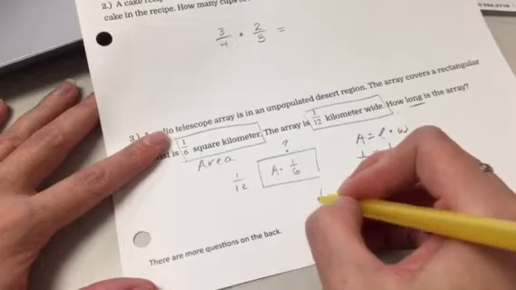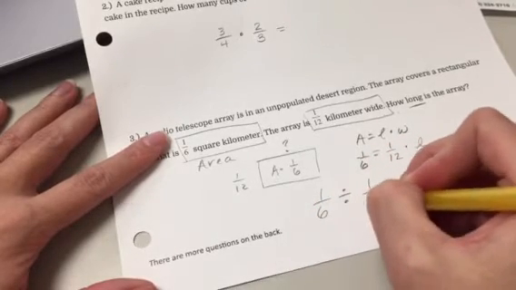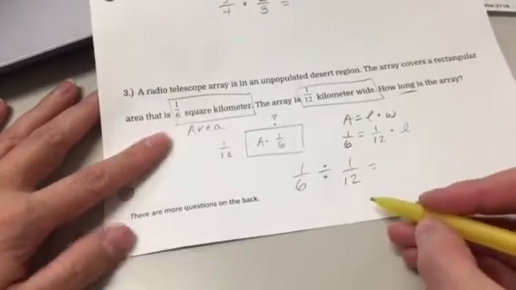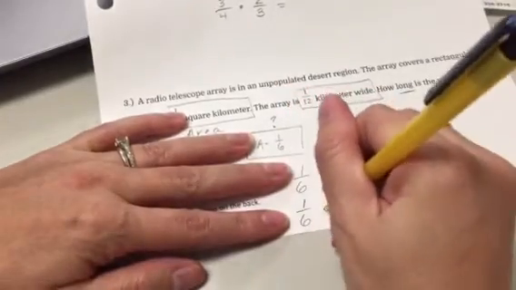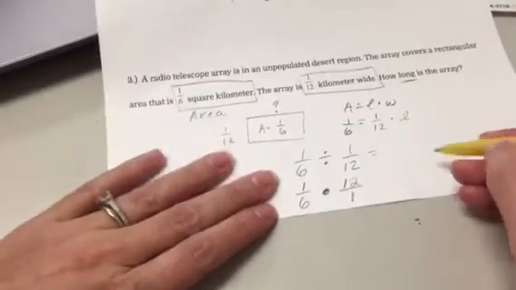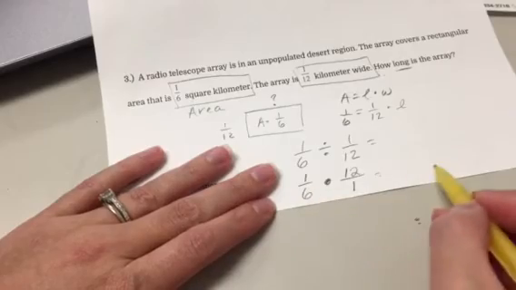So the area is 1/6, and we're going to divide by the width, which is 1/12, and that'll give us the length. Remember, when you're dividing, you need to keep, change, and use the reciprocal before you solve. Okay, so I'll leave that one for you guys to reduce on the diagonal and solve.